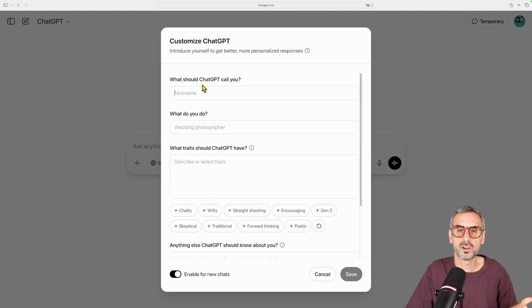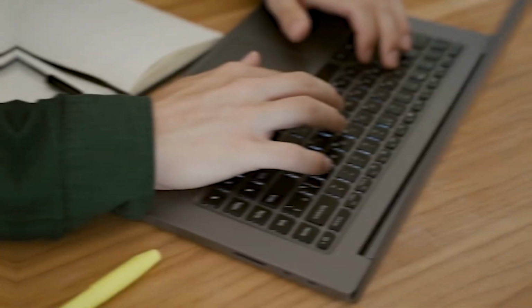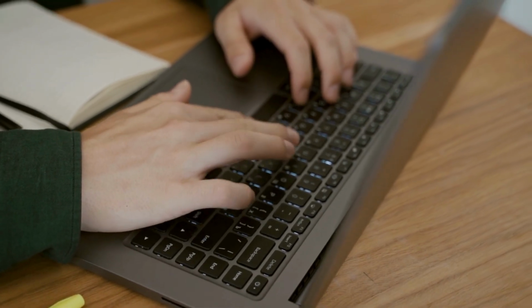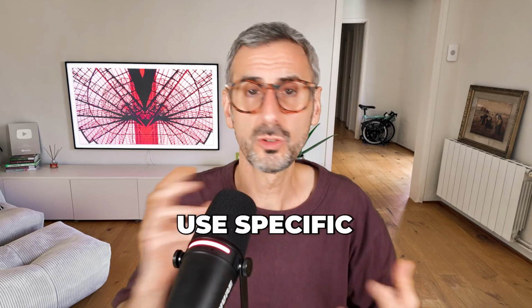And this is where you will start filling up the information in order to customize how ChatGPT behaves when you are interacting with it. So for some of you who wonder, what the heck is this? Well, custom instructions are basically you giving ChatGPT a brief about how you want it to speak, answer your question, behave in certain situations, use specific words or not use other specific words or grammar formulas that you don't want it to use.